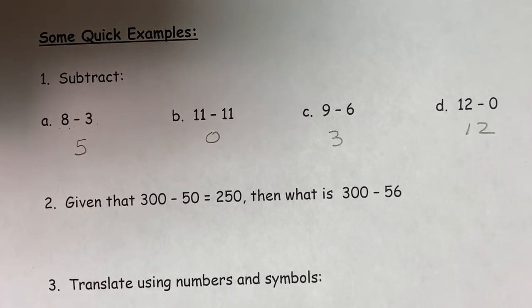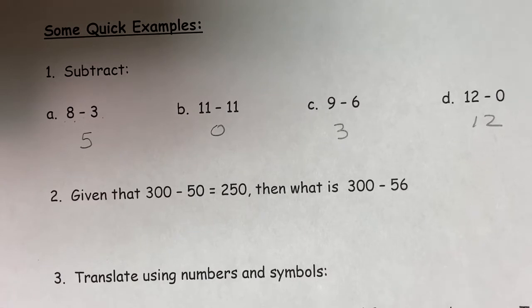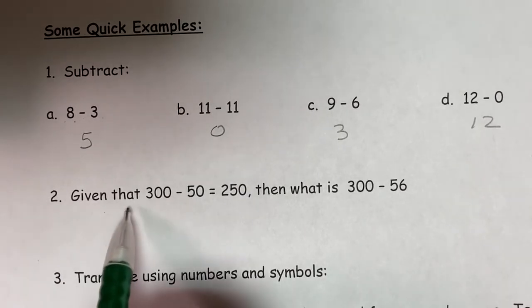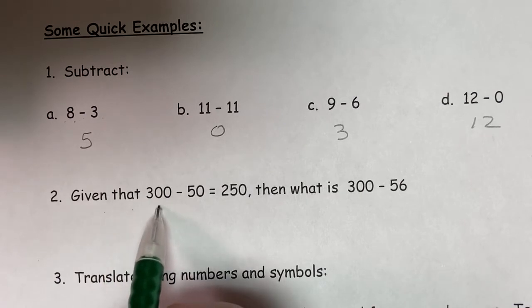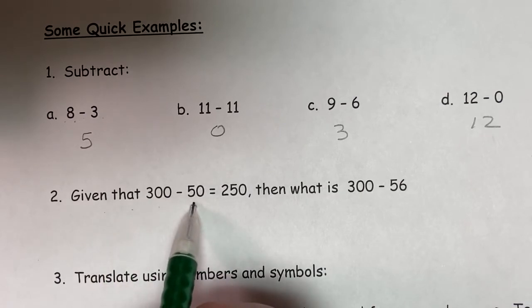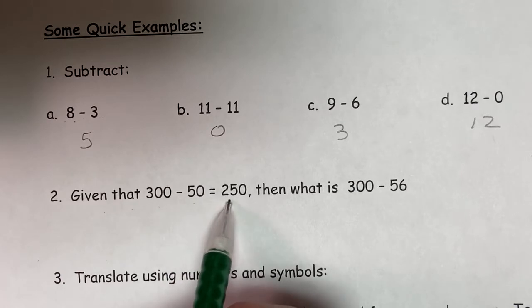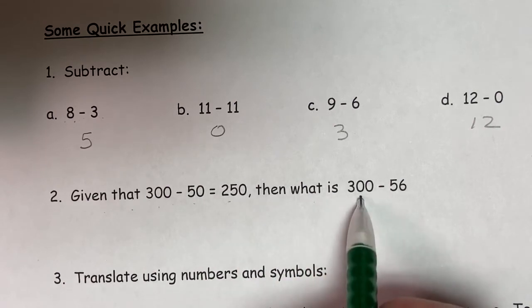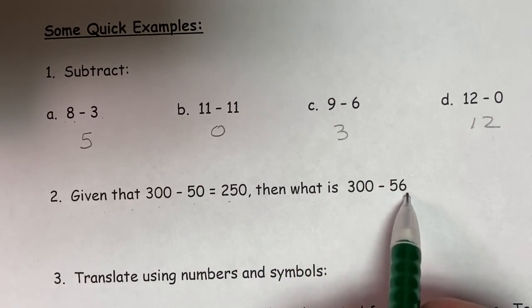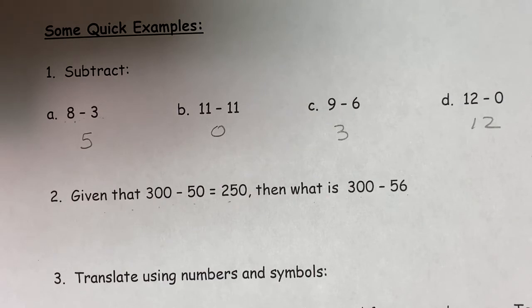Number 2 is an interesting problem. They kind of want you to do some mental math here. So if we look, it says, given that this is a fact, 300 minus 50, well, if you take 300 and you subtract 50, you get 250. So if I use that fact, then what is 300 minus 56? Well, here's what they're asking you to think of.